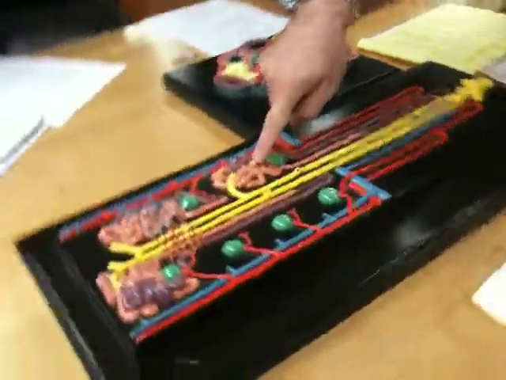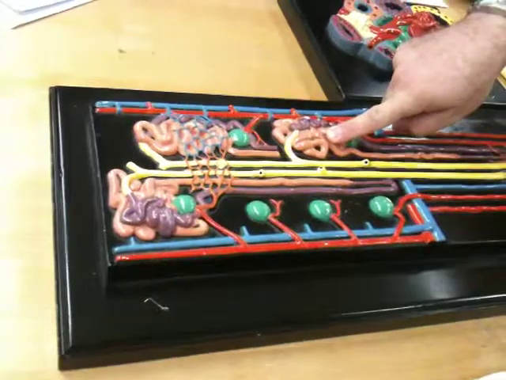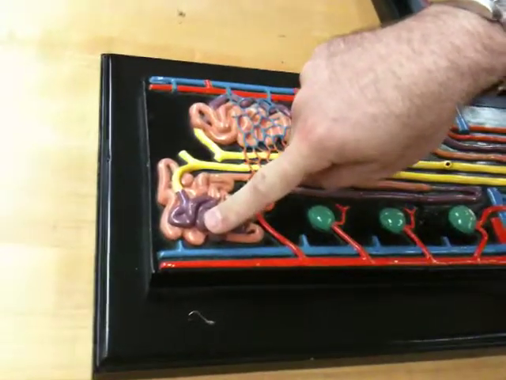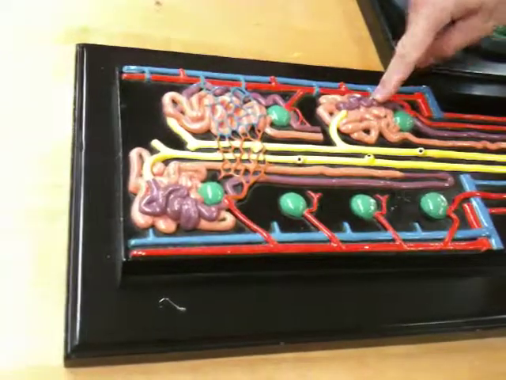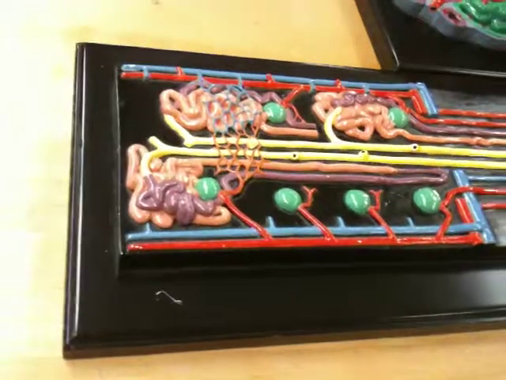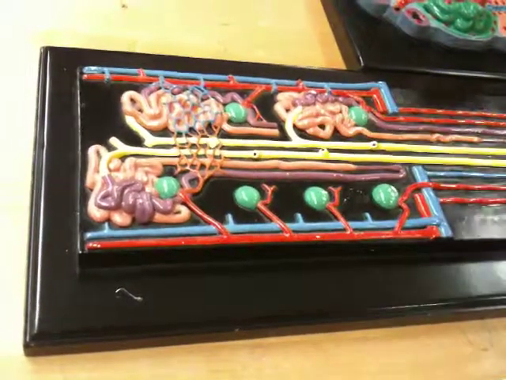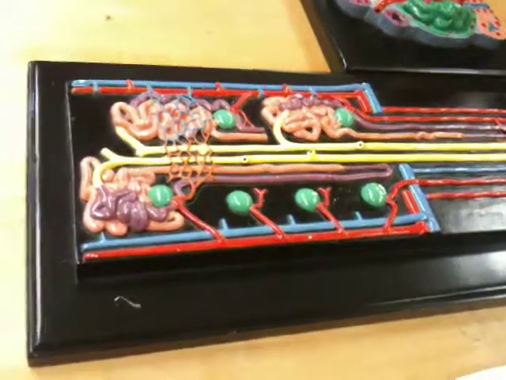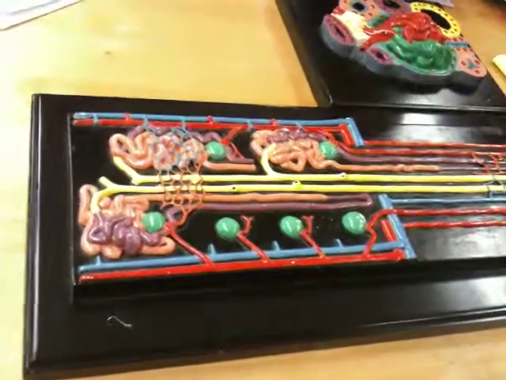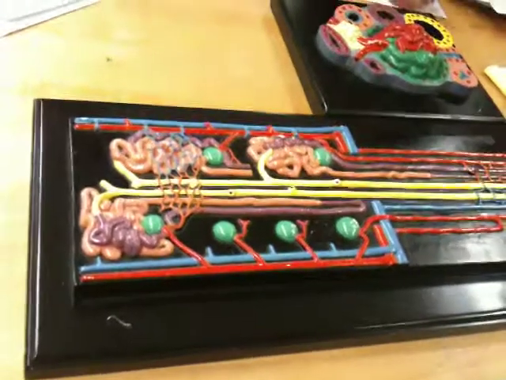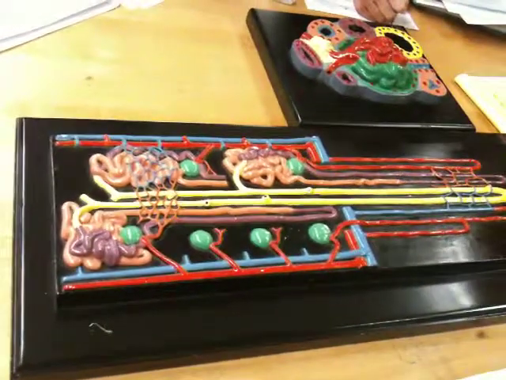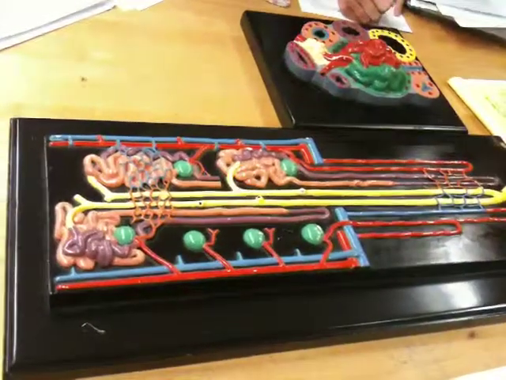I can ask you this. This would be proximal convoluted tubule, distal convoluted tubule, distal convoluted tubule, proximal convoluted tubule. If I ask you what this segment is, tell me it is the thick segment. Descending and ascending both have thick segments, but the thin segment is part of the descending.